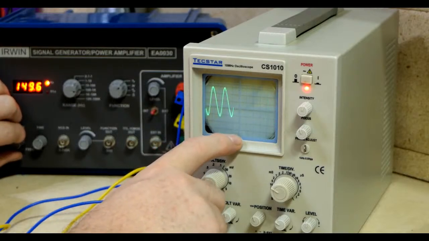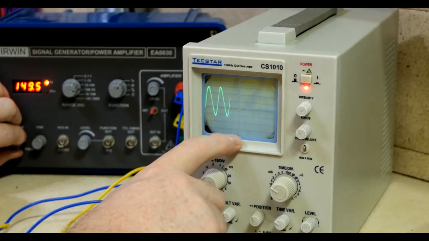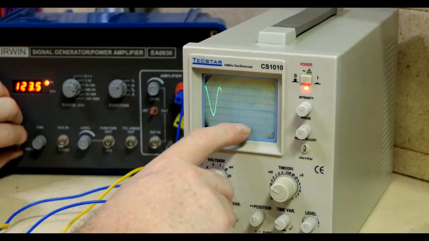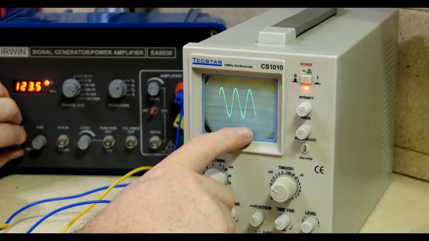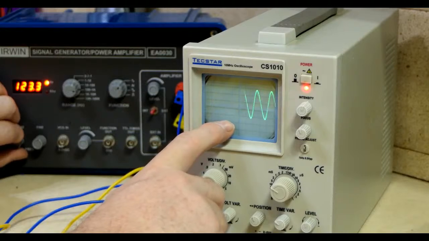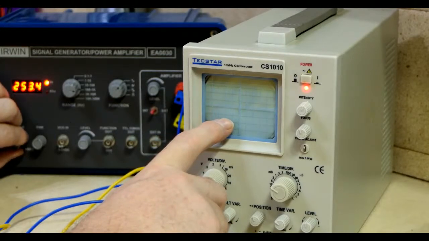So, low notes. What I need is a better computer oscilloscope for this. So they're quite wide apart. Let's increase the frequency and we can see the waves are getting closer together.